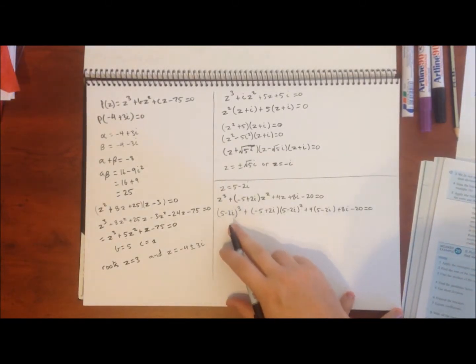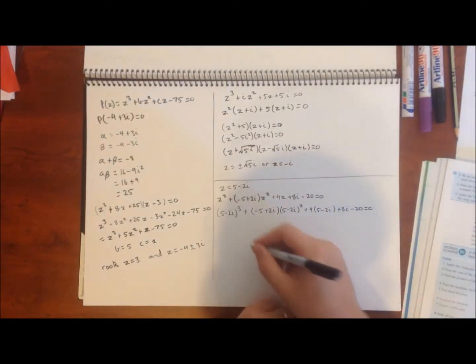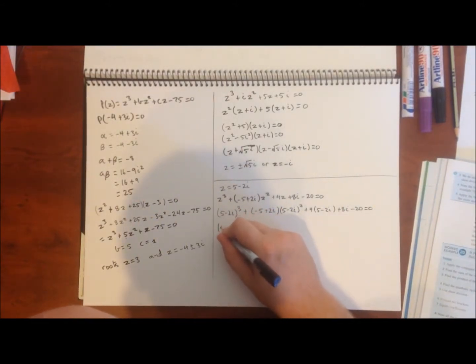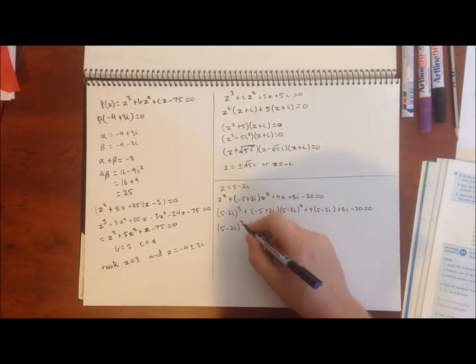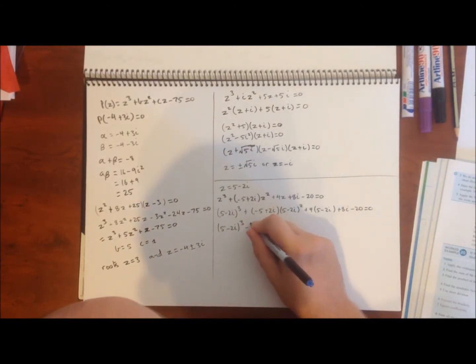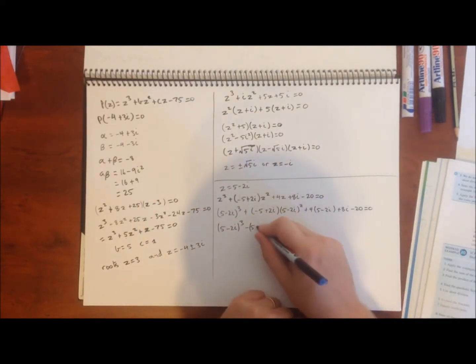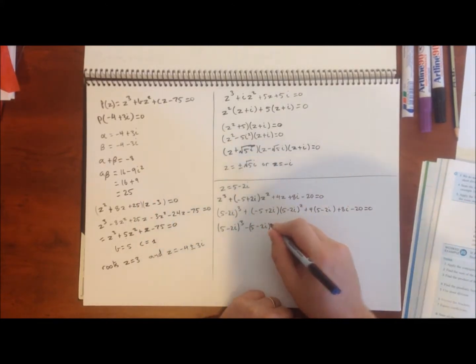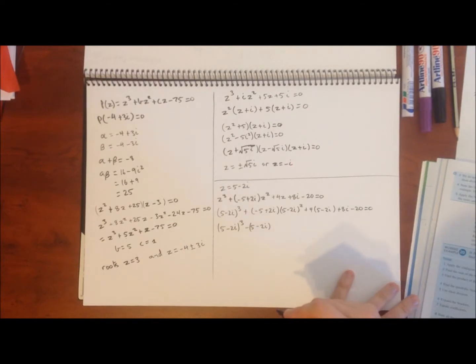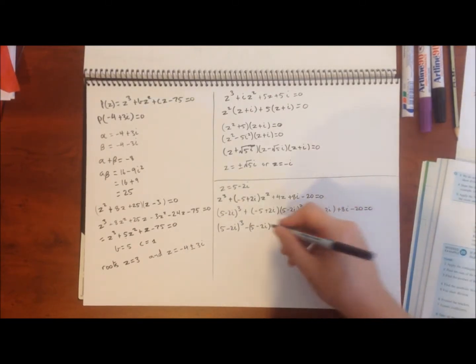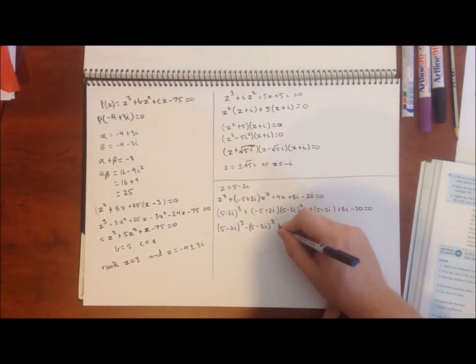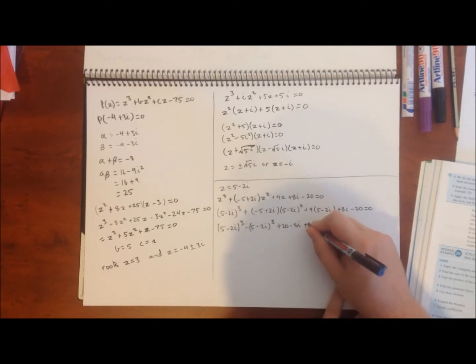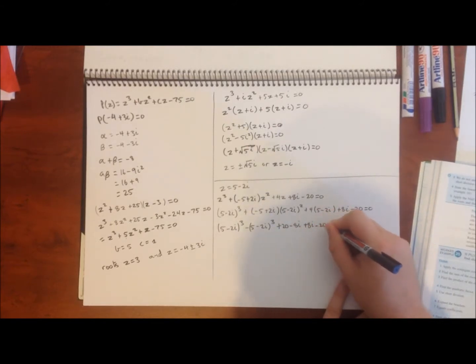So we've got 5 minus 2i cubed minus 5 take 2i cubed plus 20 take 8i plus 8i minus 20 equals 0.